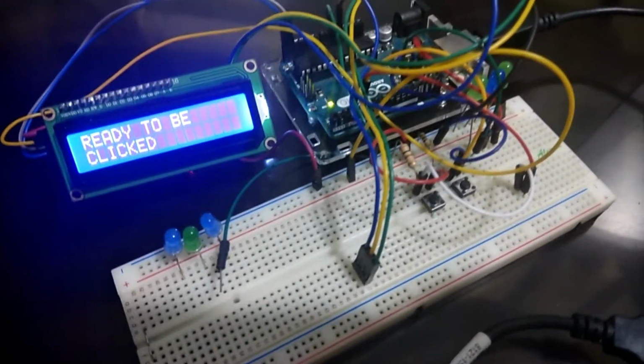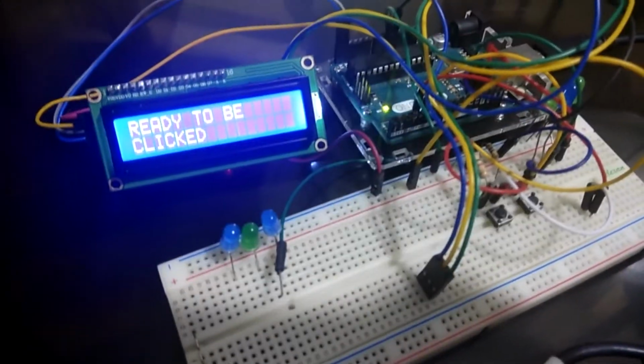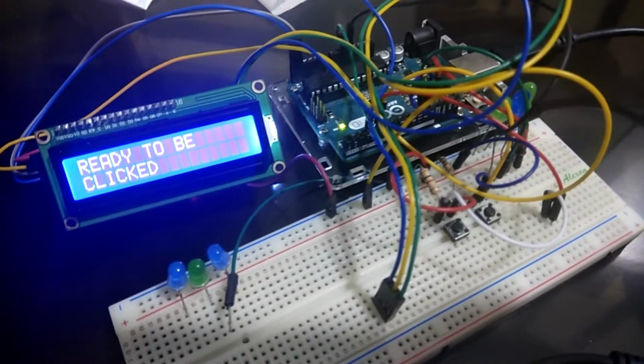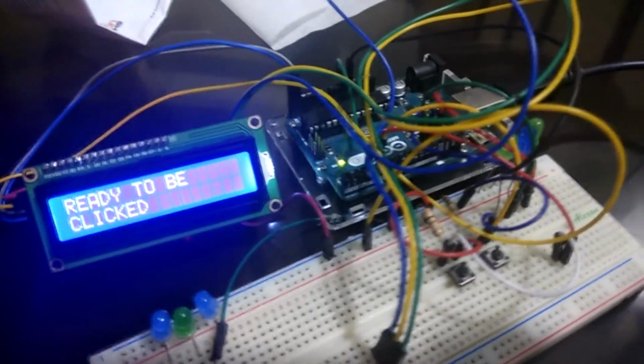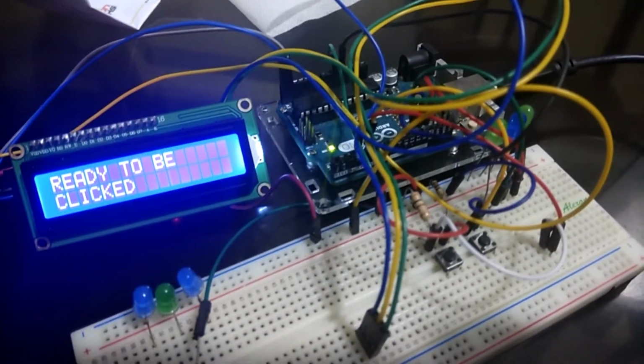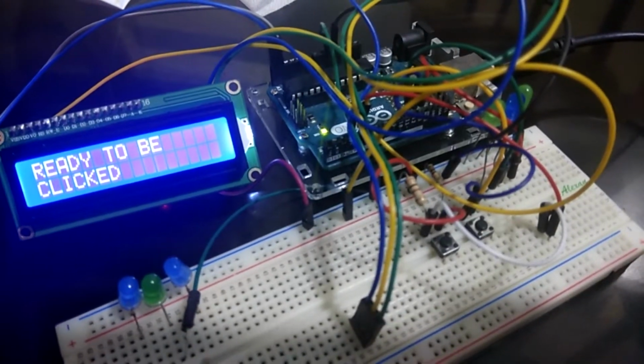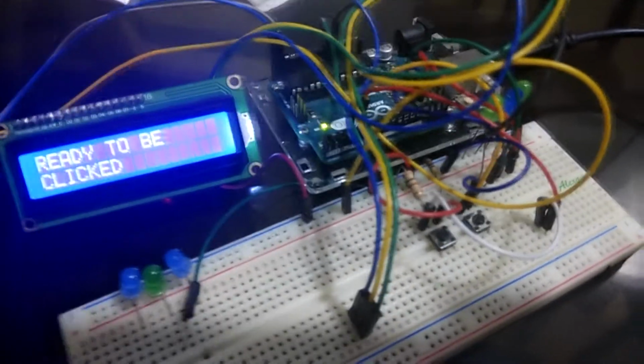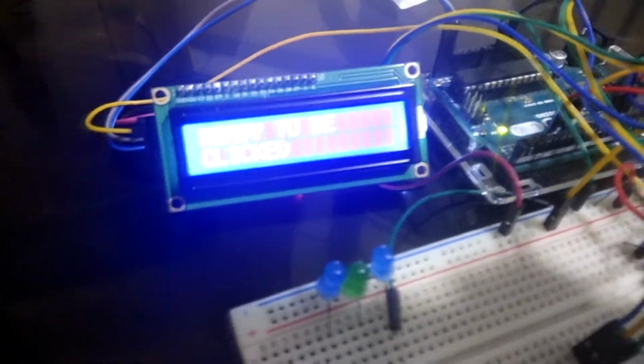You can see that from supplementary 1, the code is working. If both switch 1 and switch 2 are low, the display will be ready to be clicked.